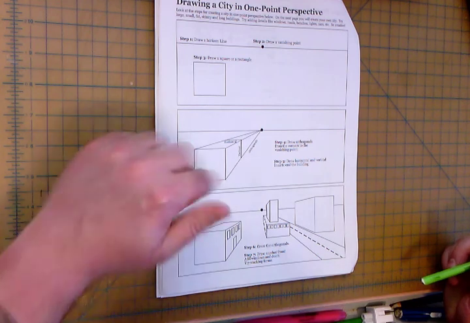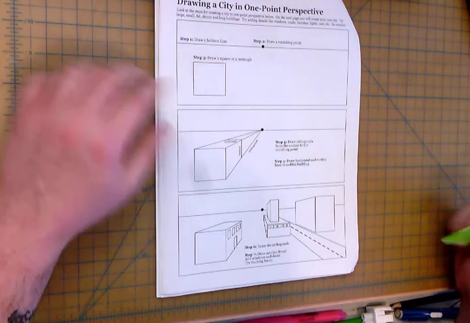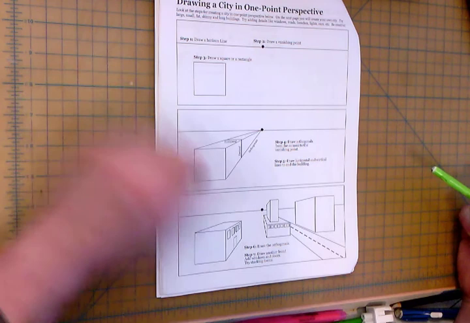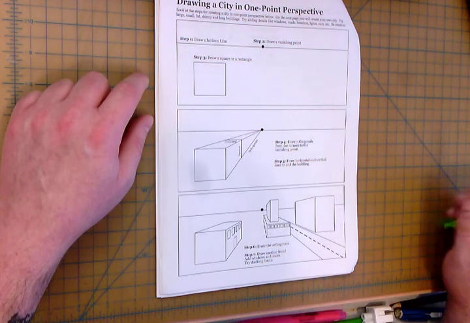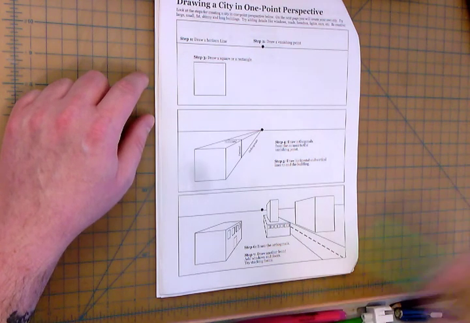So what I want to do today is go over how to set this up. I will also go over how to do windows and doors. But then I'm going to turn you loose and you get to draw your own little city.